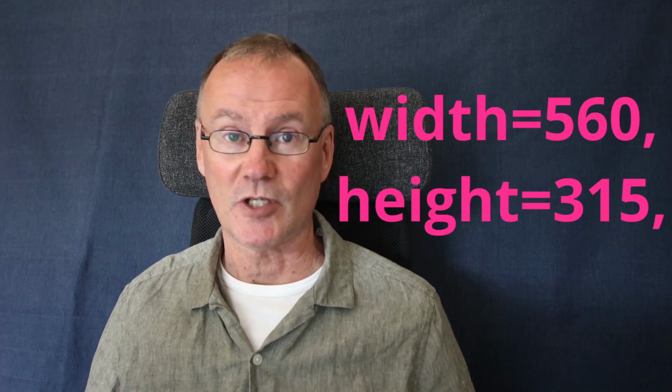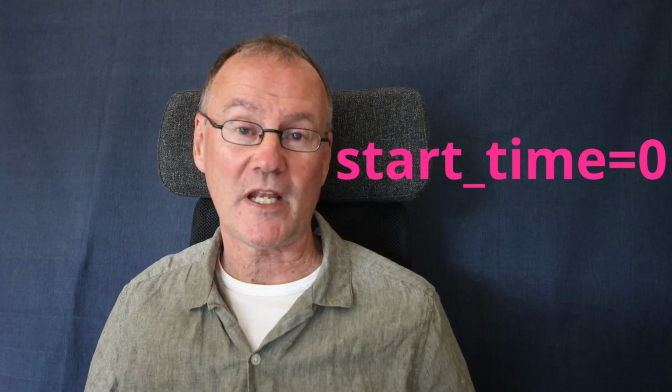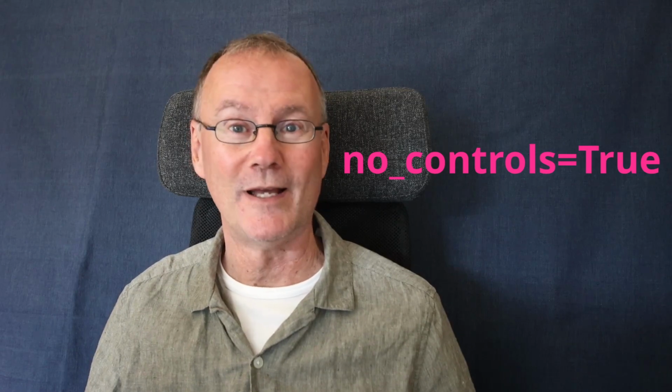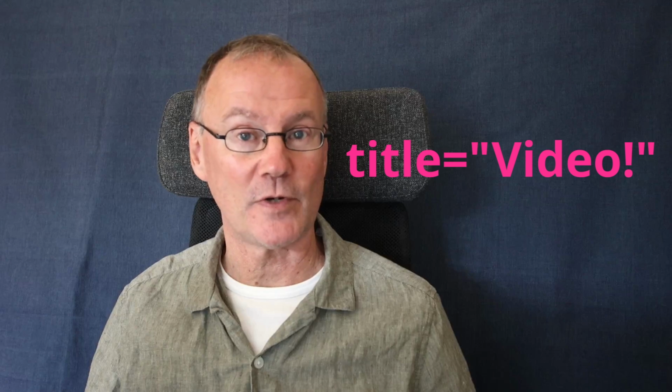There are also some other parameters you can choose to change. They all have default values. You can change the width and height if you want to change the size. You can set the start time to something else but 0 if you want to skip an intro here and there. And you can set no controls to false or true depending on if you want to have your client be able to control the video flow. And then you can set the title of the video presentation.